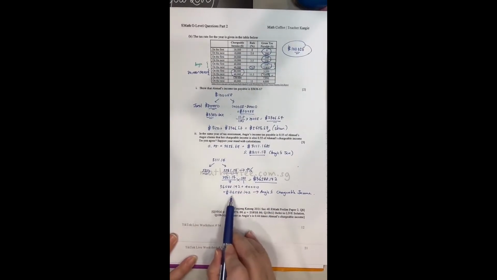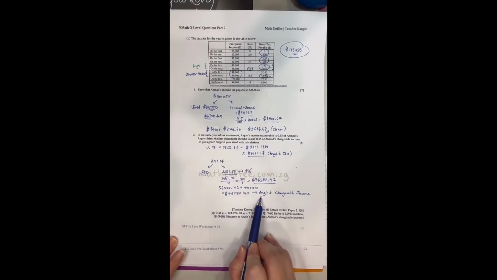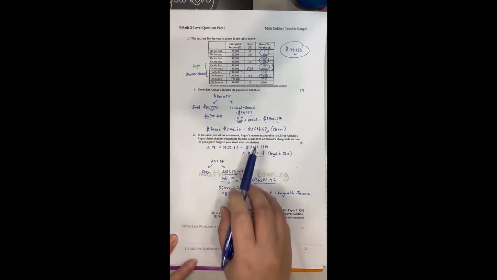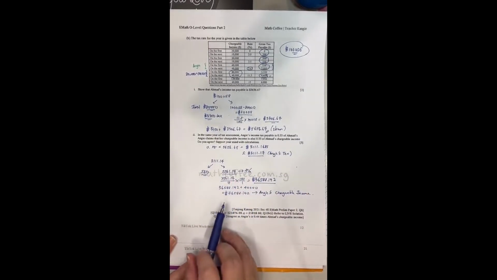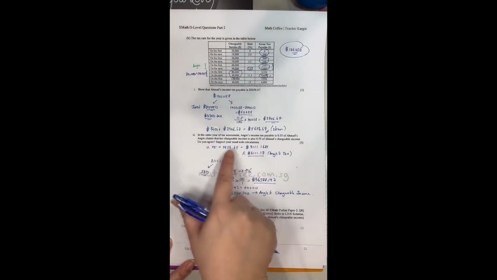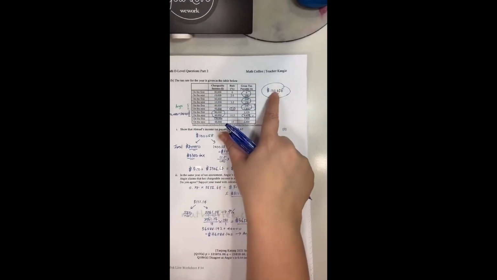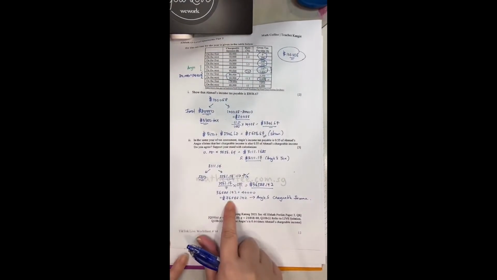Okay, so now, after I find out NG's chargeable income, I need to know whether this is 55% of Ahmad's chargeable income. So what I'm going to do is, you go and find 55% of Ahmad's, 55% of this, and see whether it equals this, or you go and take NG's and find out what's the percentage.